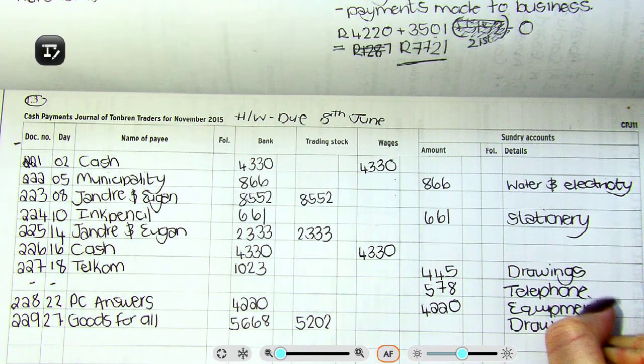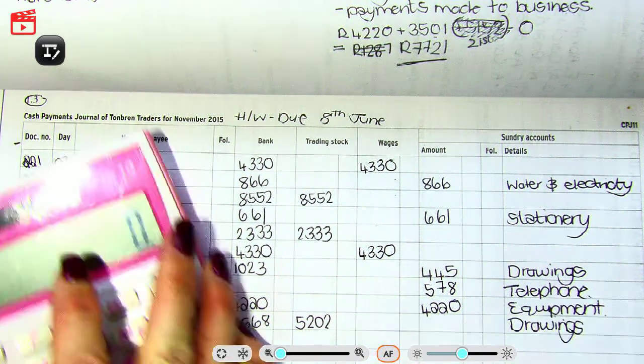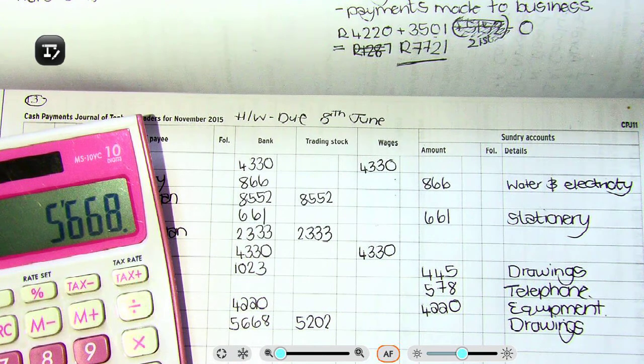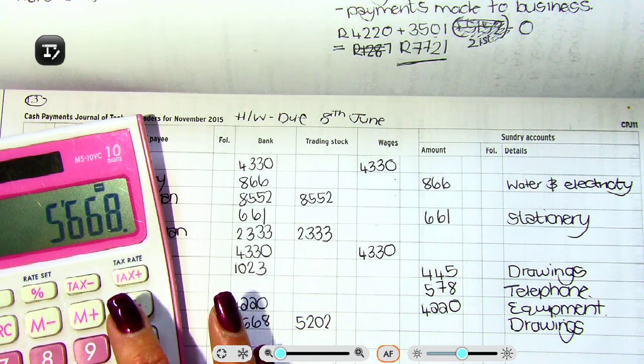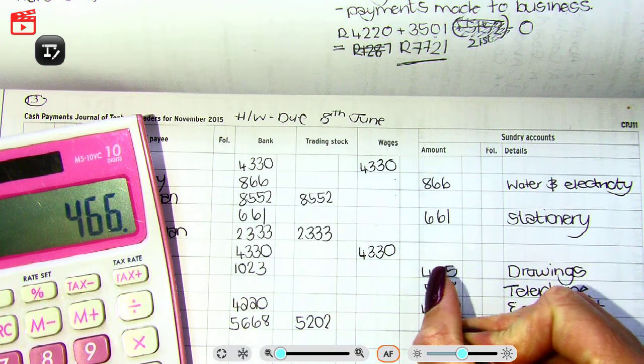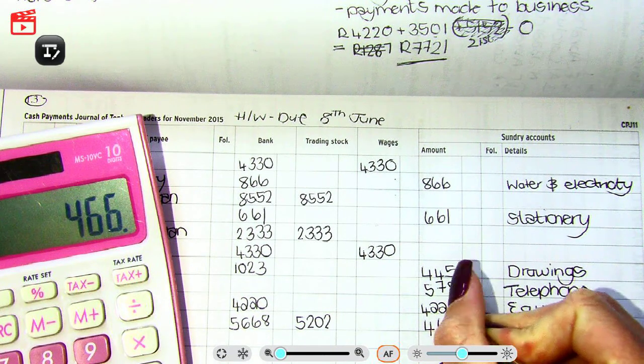drawings, because if the owner takes anything for personal use, it becomes drawings. So now in order to work out the amount, we will say 5,668 minus 5,202, and the owner's drawings is going to be 466 Rand.